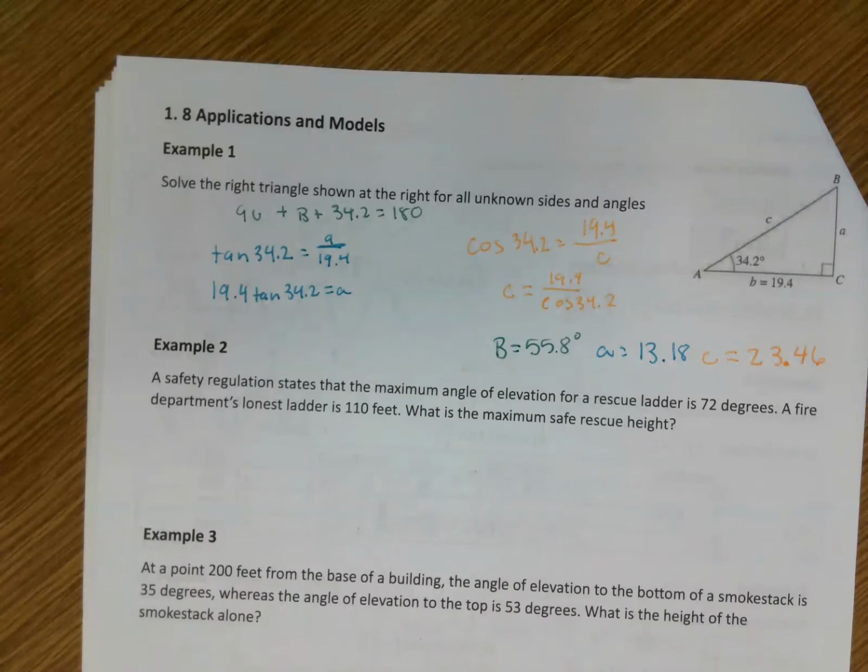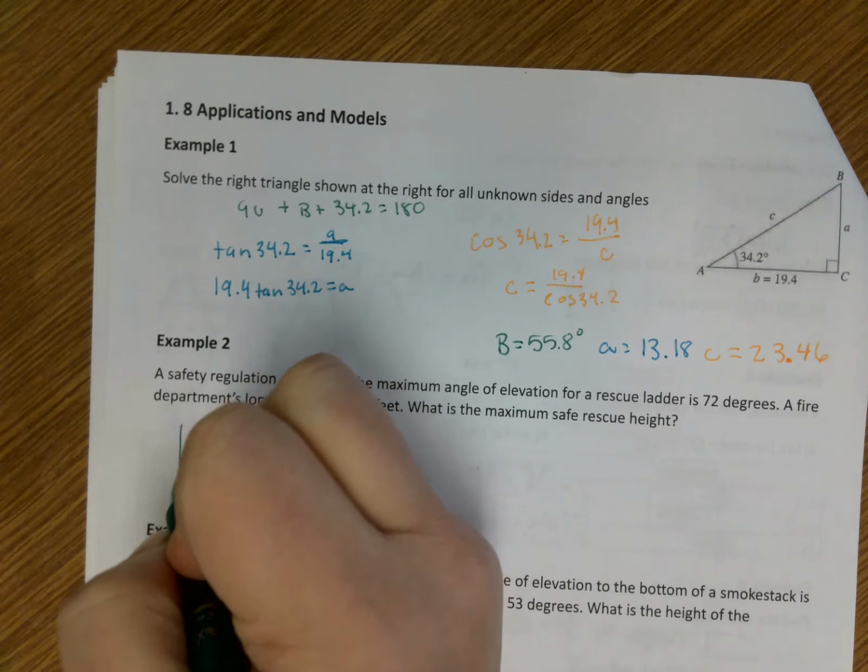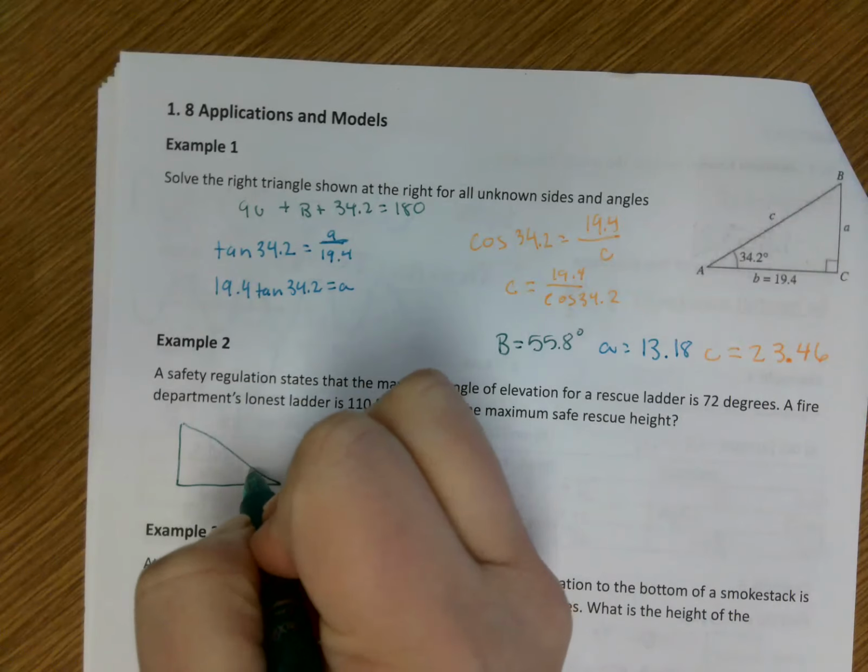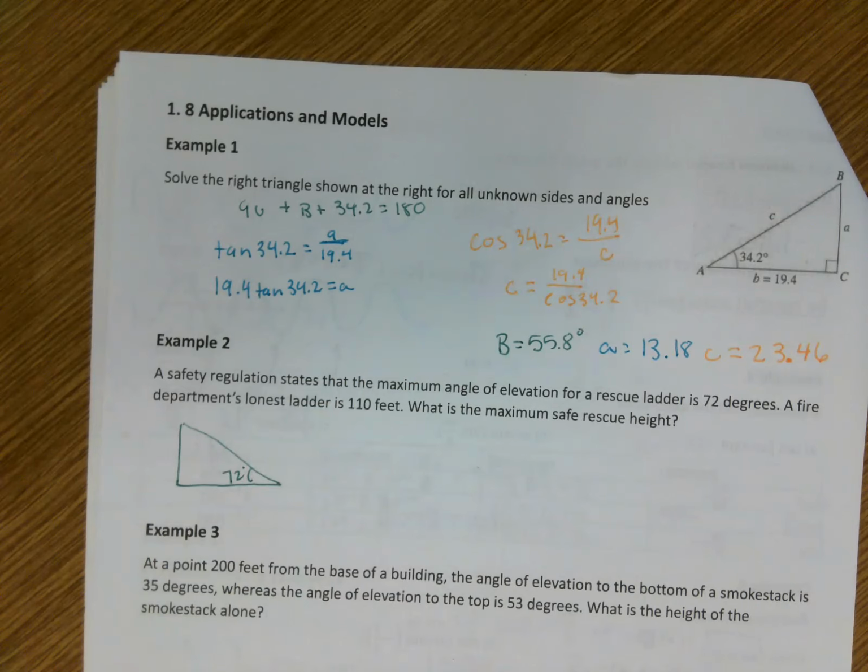Another type of question is when I give you word problems and you have to solve them. Safety regulation states that the maximum angle of elevation for a rescue ladder is 72 degrees. So if I draw out a picture, this is my angle of elevation. That's 72 degrees right there. Fire department's longest ladder, that should say longest, is 110 feet. What is the maximum rescue height?